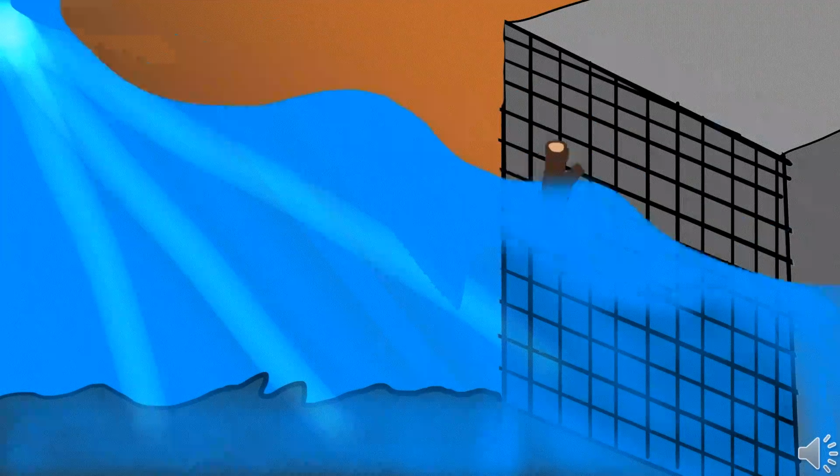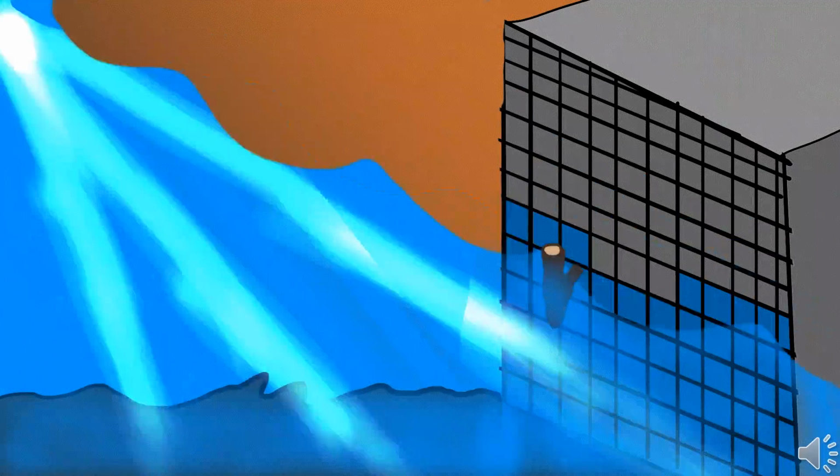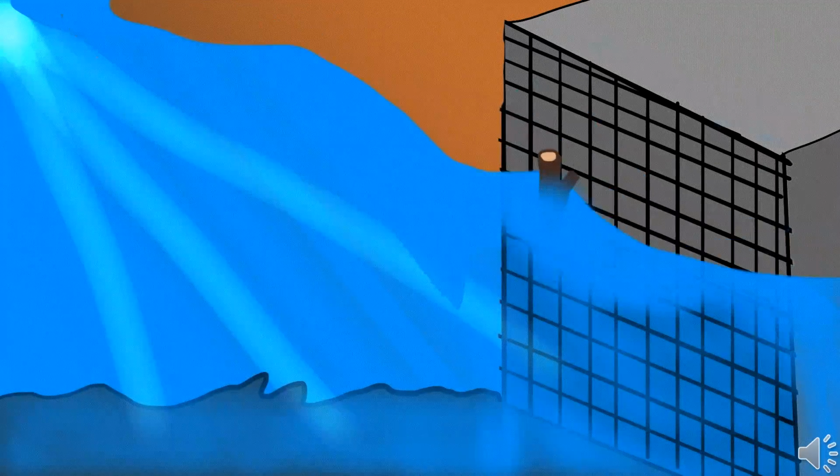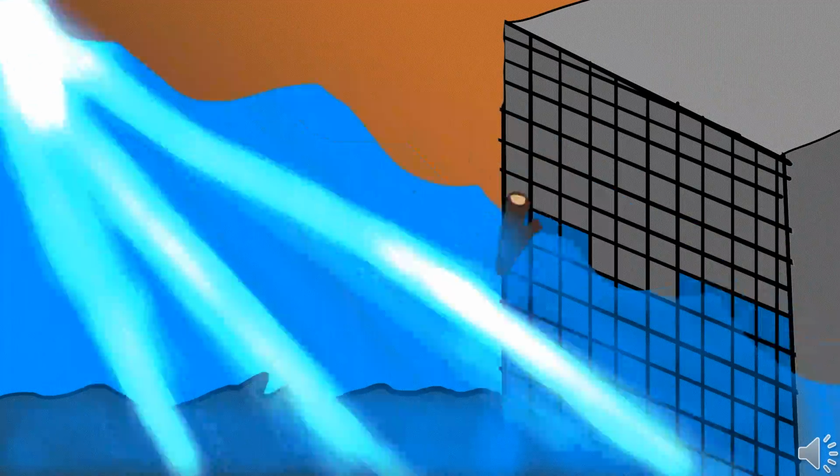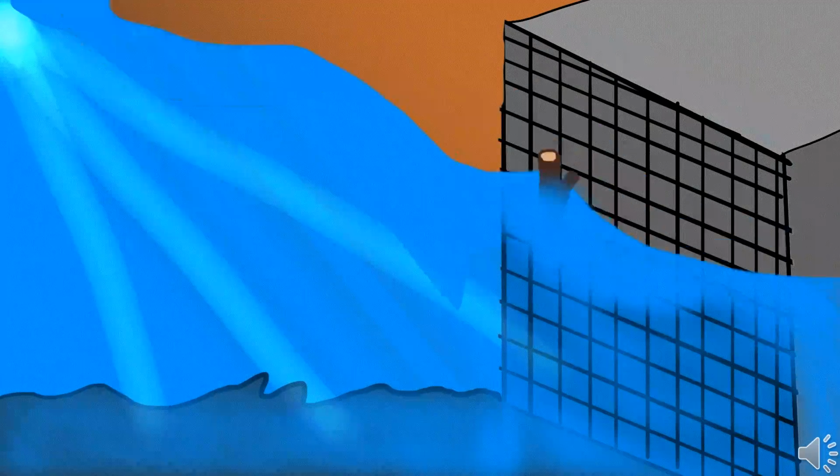Next, they put the water through a big filter to catch the big pieces of junk like twigs and leaves. This filter will not remove harmful bacteria from the water, as the filter holes are too big to catch them.